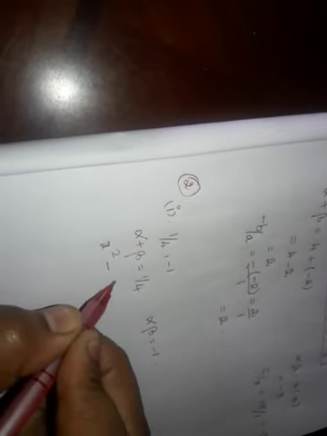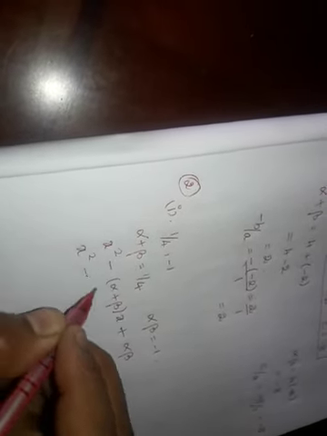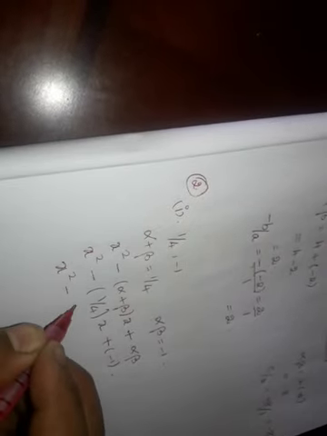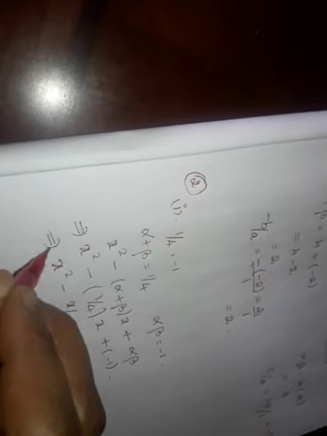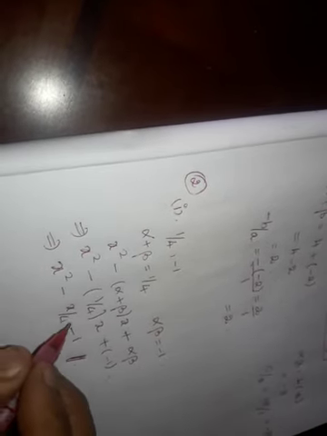x square minus sum of the roots into x plus product of the roots, right? So if you simply substitute these values, you will obtain the quadratic polynomial. x square minus sum of the roots, which in the given question is 1 by 4, into x plus alpha beta, which is minus 1. So x square minus x by 4 minus 1 is the quadratic polynomial. It is enough if you leave the problem as such. You don't need to take the LCM and all. So the answer is x square minus x by 4 minus 1.